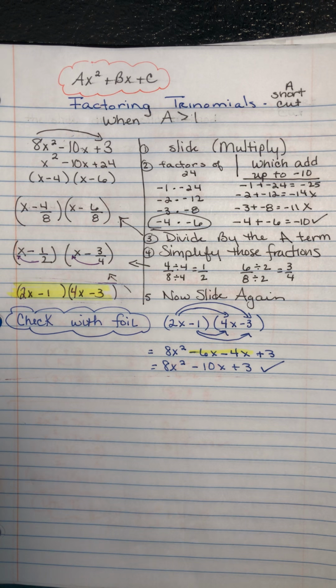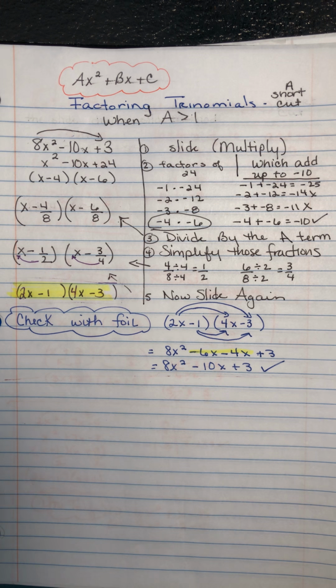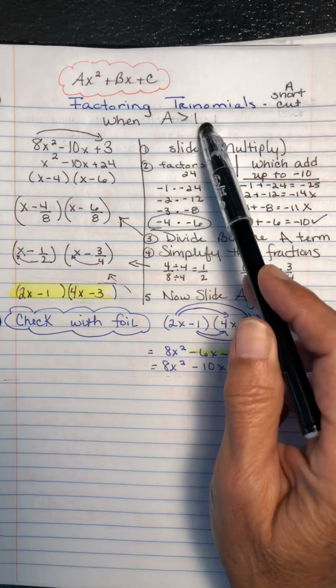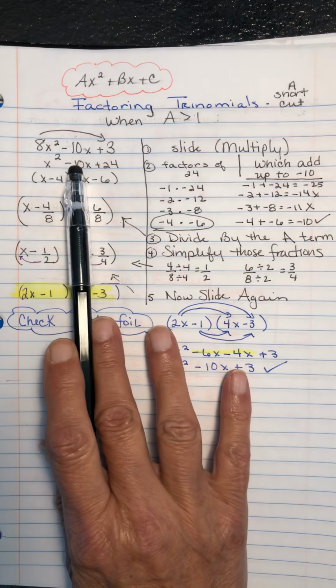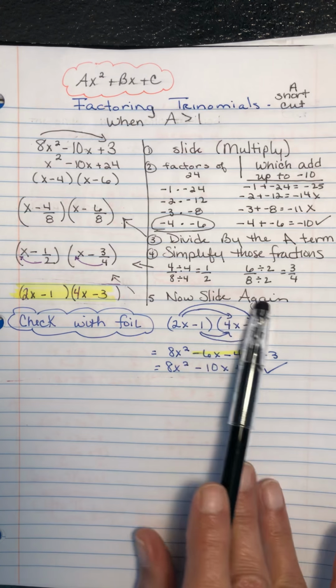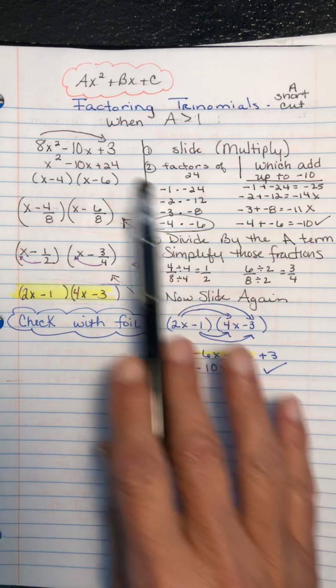Okay, folks, today we're going to be factoring trinomials. This is a shortcut when a is greater than 1. Remember the format for a trinomial. So here's the first example. This is a template for what we're going to be doing.